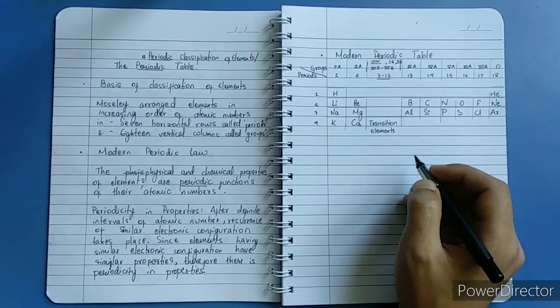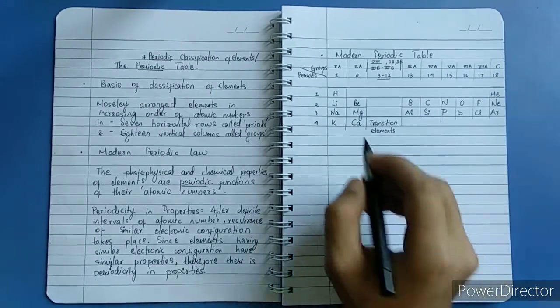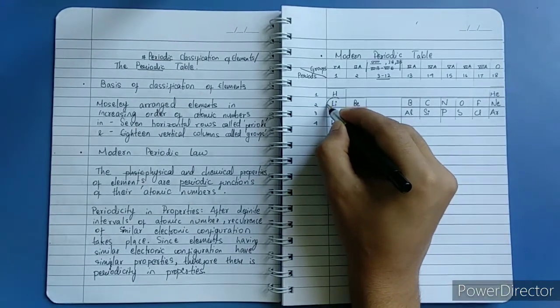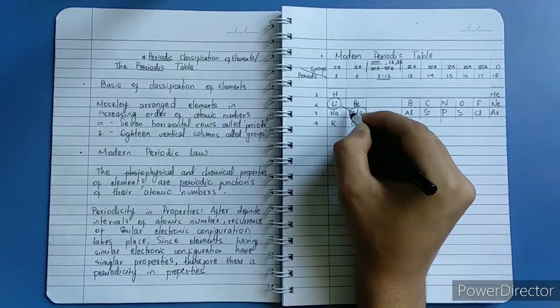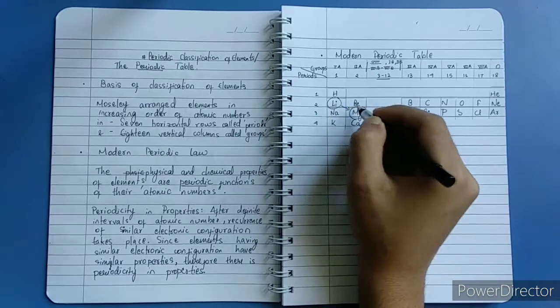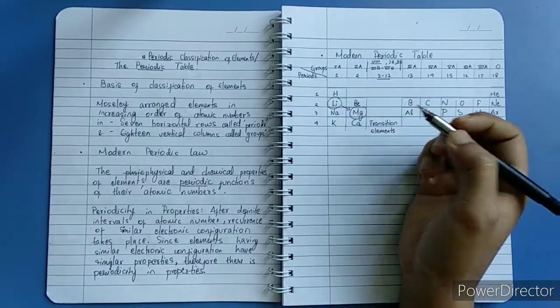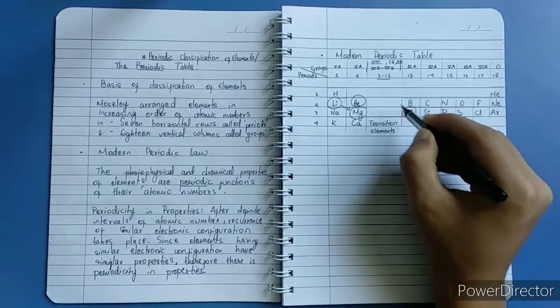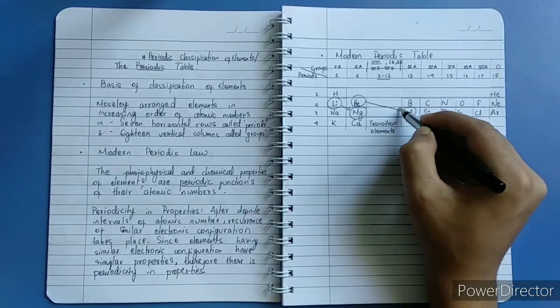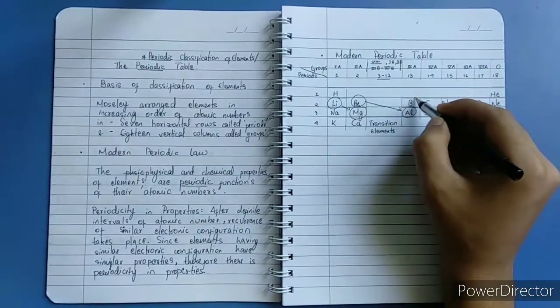Next thing we are going to see is a very peculiar behavior of certain elements here. Lithium and magnesium, though they are in separate groups, show similarity in properties. Beryllium and aluminium, again separate groups, show similarity in properties.